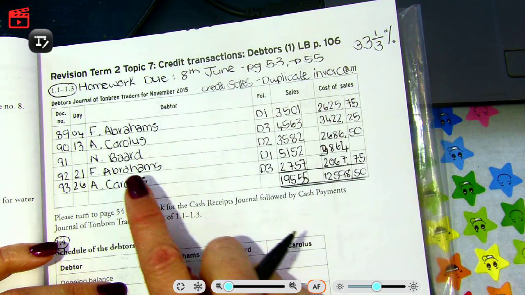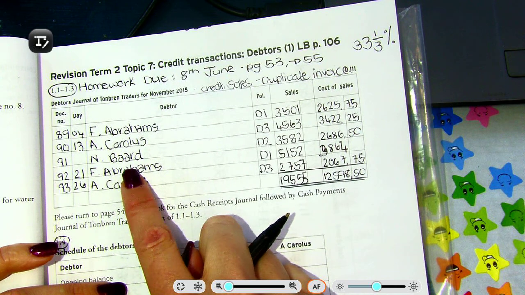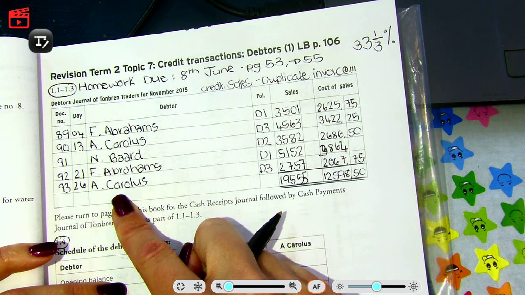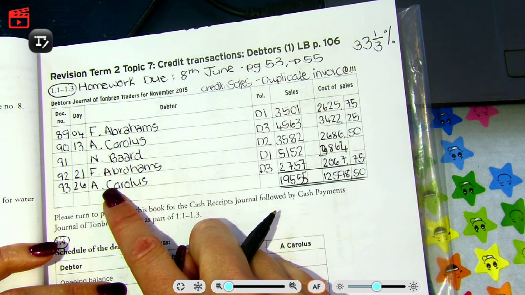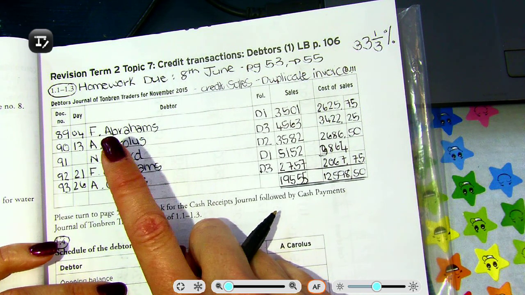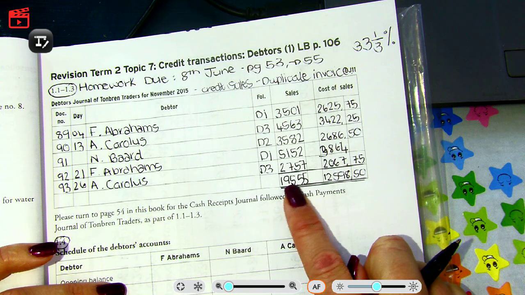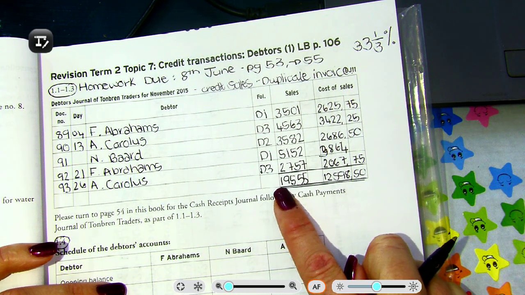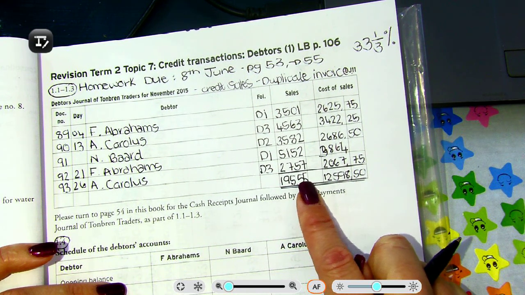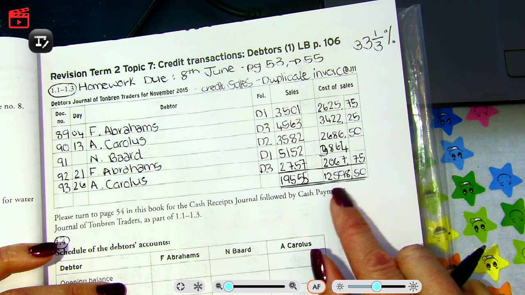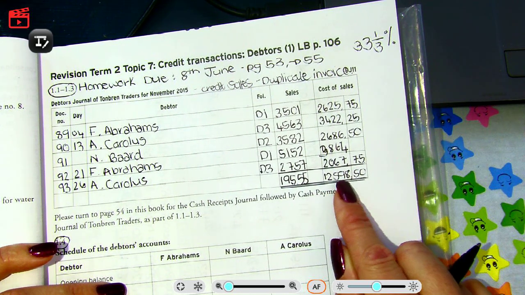Then we do the exact same thing for all the other debtors. Remember, these are people who have taken my stock but not yet paid for it. Then there is the total of 19,555, and the cost of sales is 12,598 Rand and 50 cents.